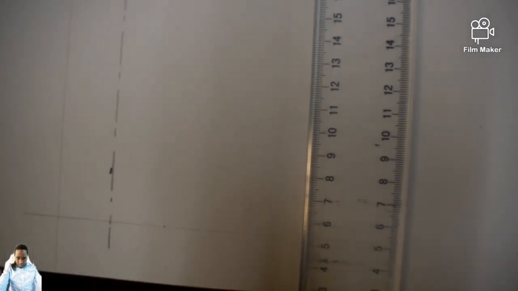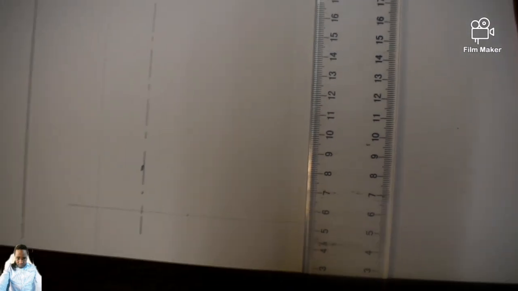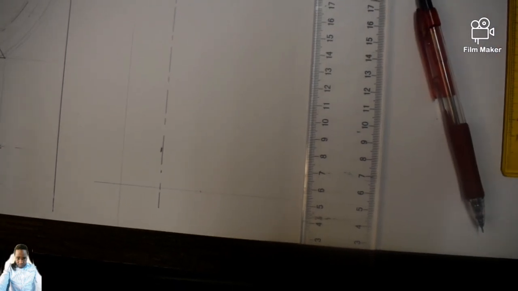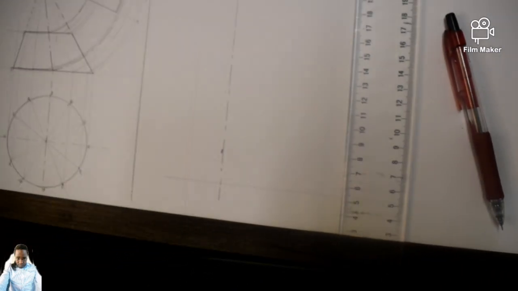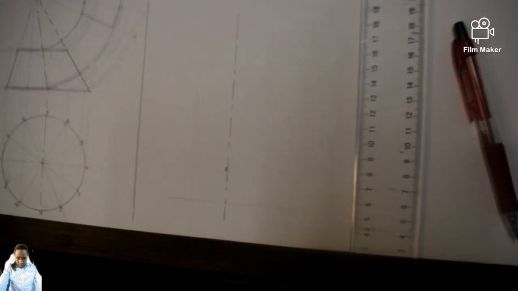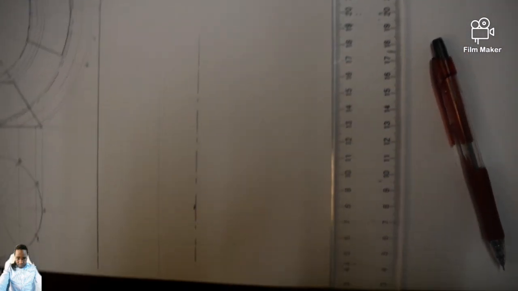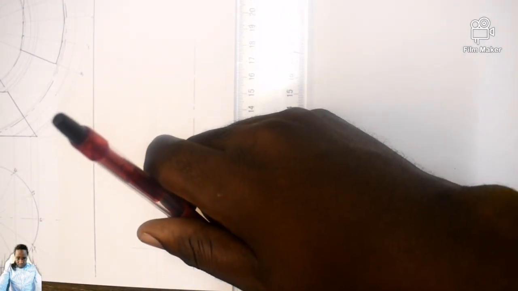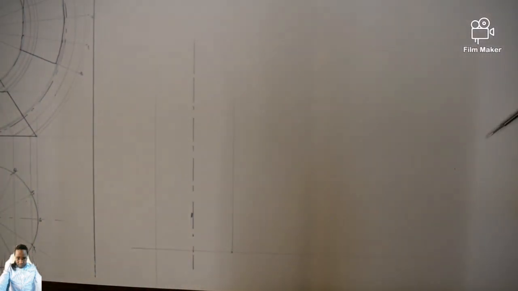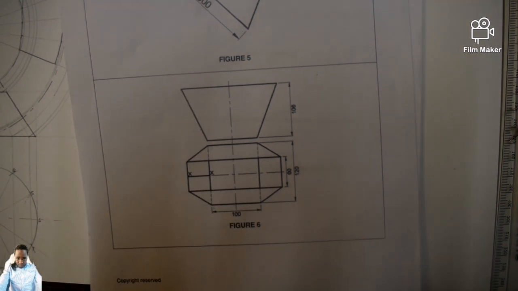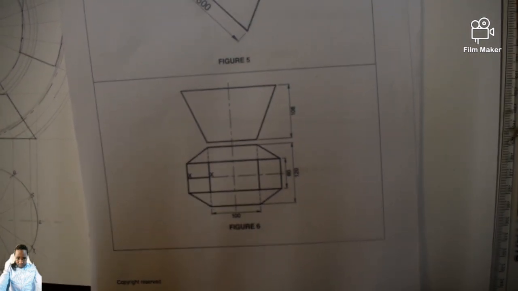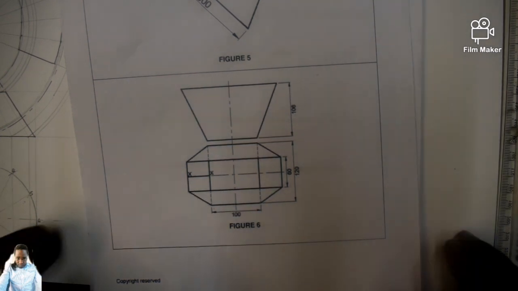Which is this one. Let me position the camera very well so you can see clearly. Then from there I'll have this one faint as well. So remember, we are here at figure 6.